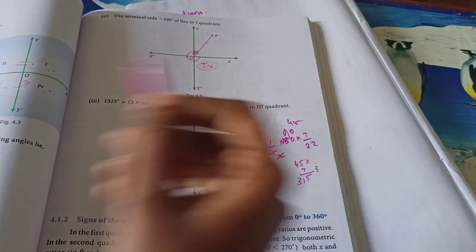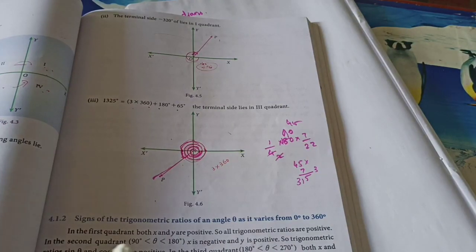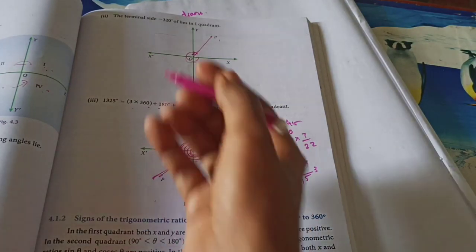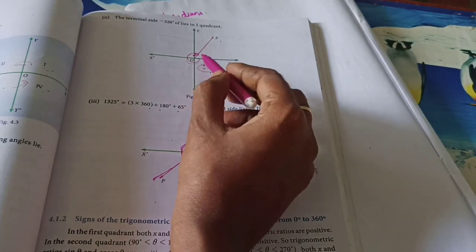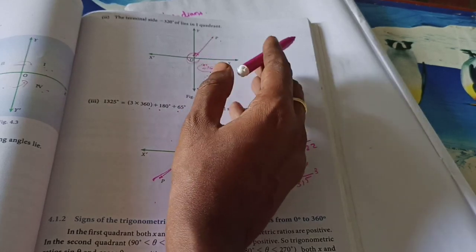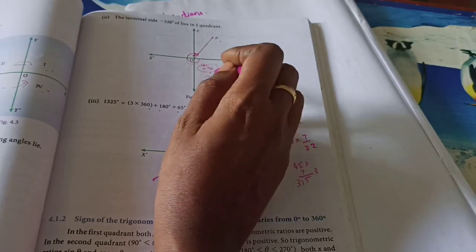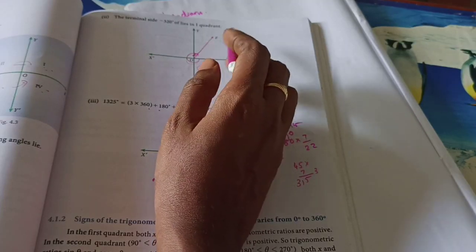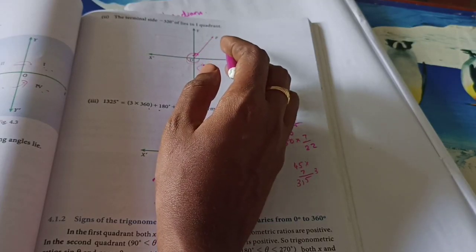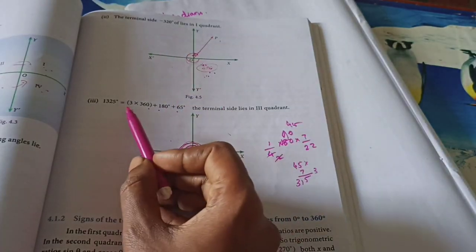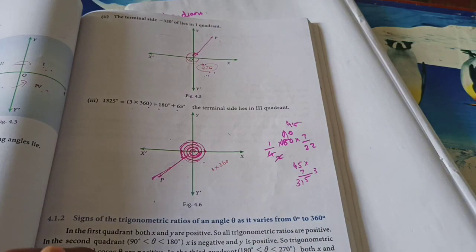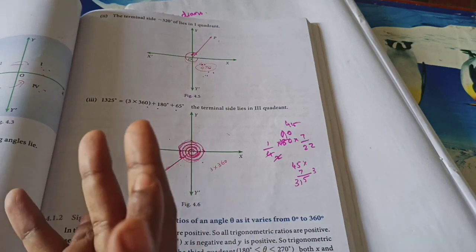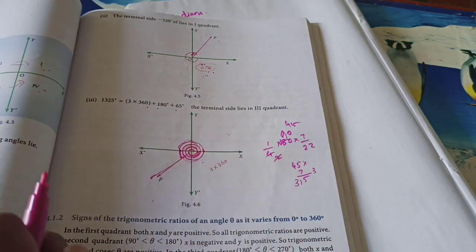Here, where will it be? Third quadrant. Understand? You may have a doubt: why, ma'am, is minus 320 in the fourth quadrant only? Because it's negative, right? The terminal side of this one will be a negative rotation. So 320 will be here, but the terminal side of minus 320 degrees will lie there. But here it is positive, correct? So it will lie in the third quadrant. Understand, students? So listen carefully and just take this down in your notes.